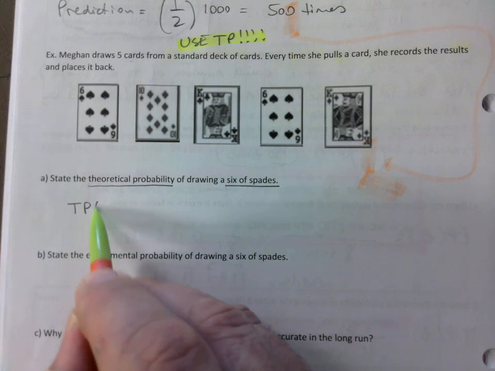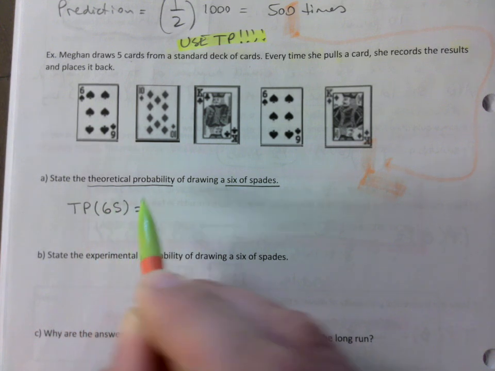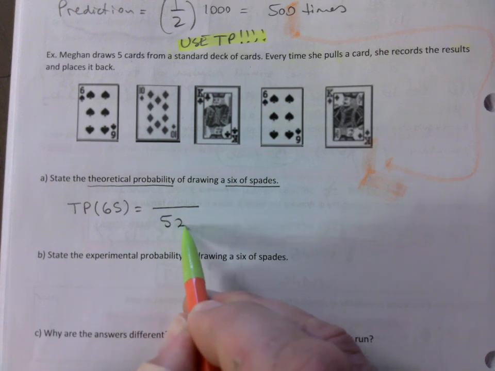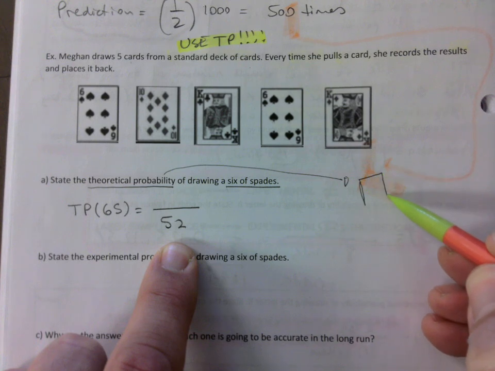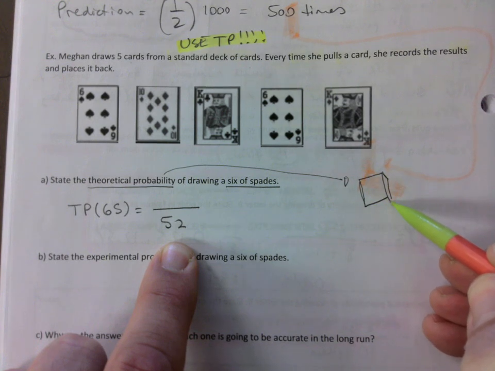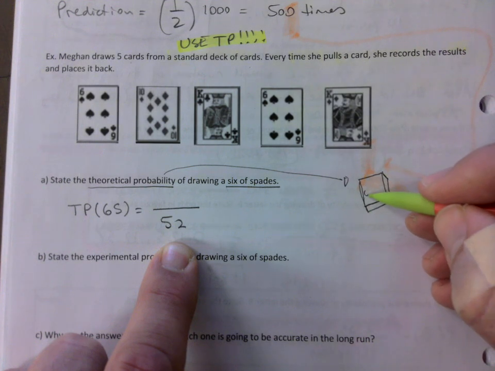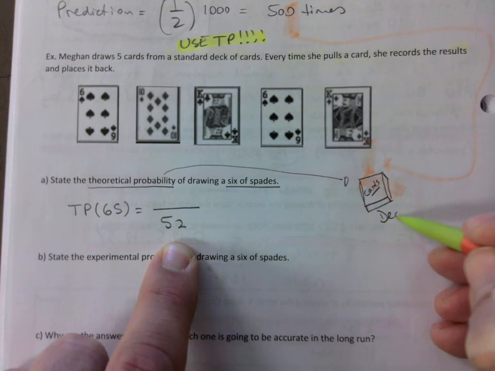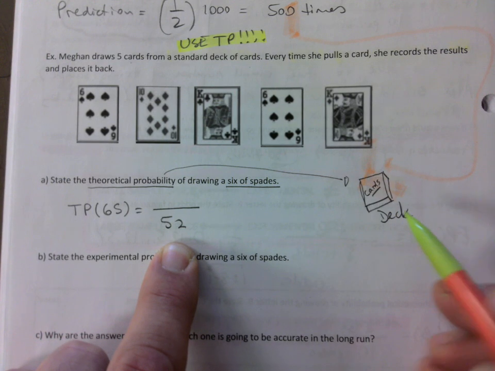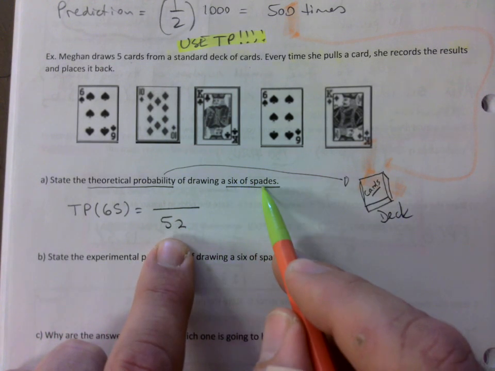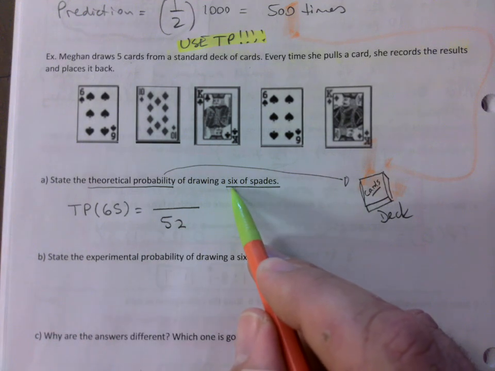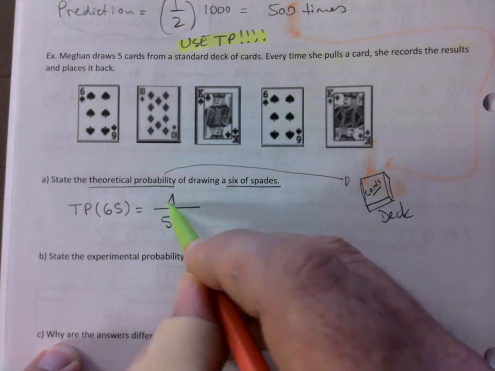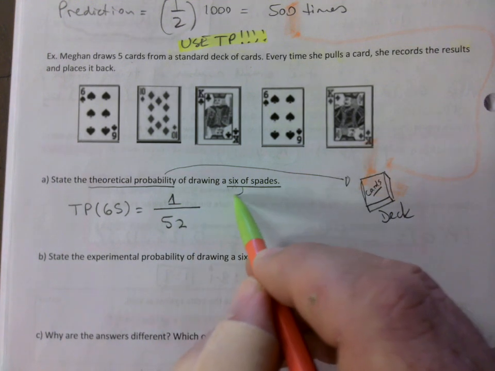So theoretical probability, we know this is going to be 52 cards, okay? When it's theoretical, we think of our deck of cards, right? This is going to backfire, I know already. I'm not really good at drawing, okay? Cards. Okay, this is the deck. You think of the deck because it's in theory. So how many 6 of spades do you have in a deck of cards? Well, there's 4 6s, right? 6 of diamonds, 6 of hearts, 6 of spades, 6 of clubs, right? So there's only one 6 of spades, right? So that goes there.